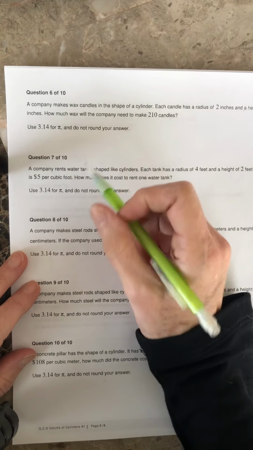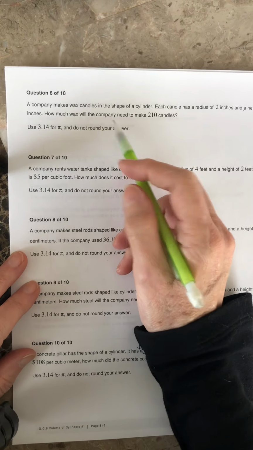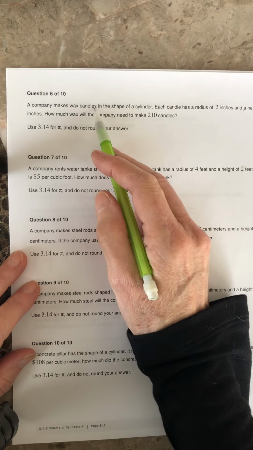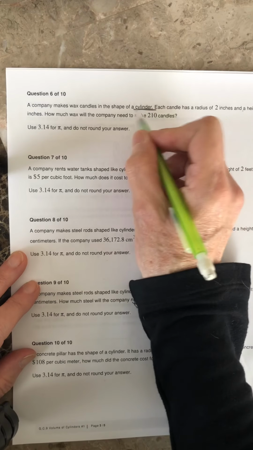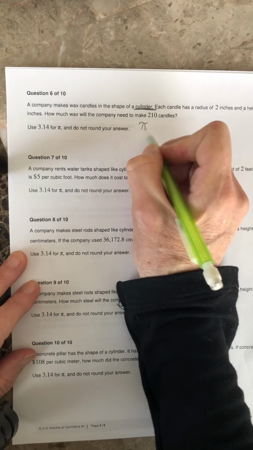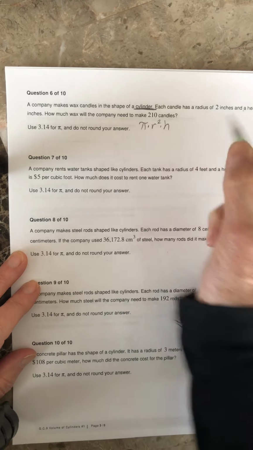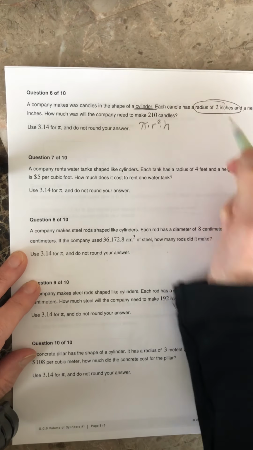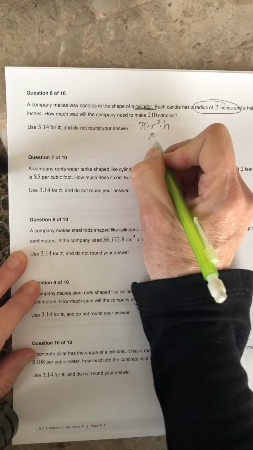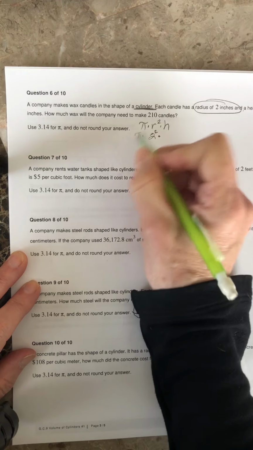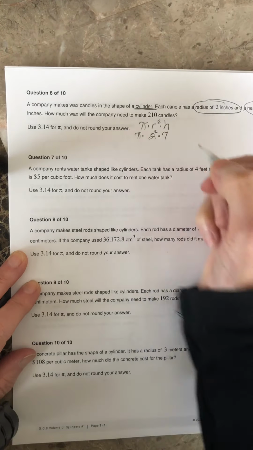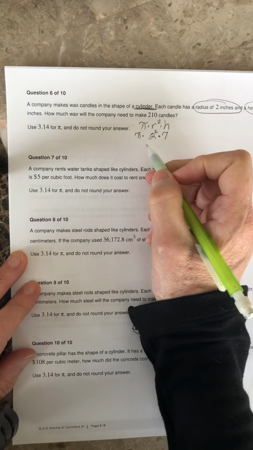Okay, this is a word problem. But really, what you have to look for, as I've always said, is decoding. We're making wax candles in the shape of a cylinder. So now I know I'm going to be using pi times r squared times h. And in that, I need a radius. Well, look at that. Each candle has a radius of 2 inches. So there's my 2 for my radius, okay? And pi is always going to be the same. That's not going to change. And a height of 7 inches. So that's going to be my height. Same thing as what we just did on the other page.